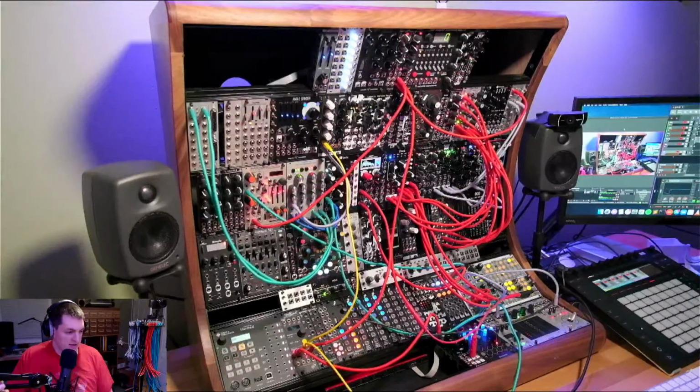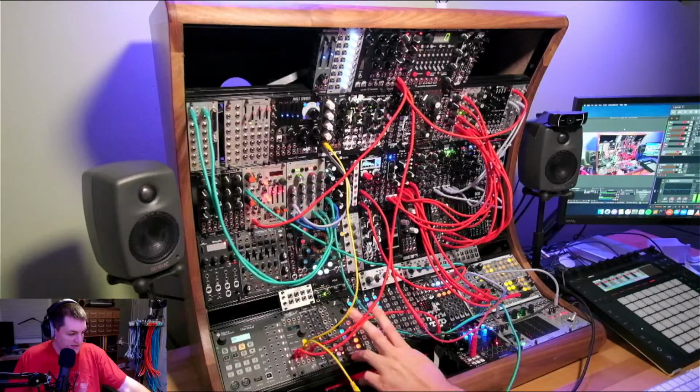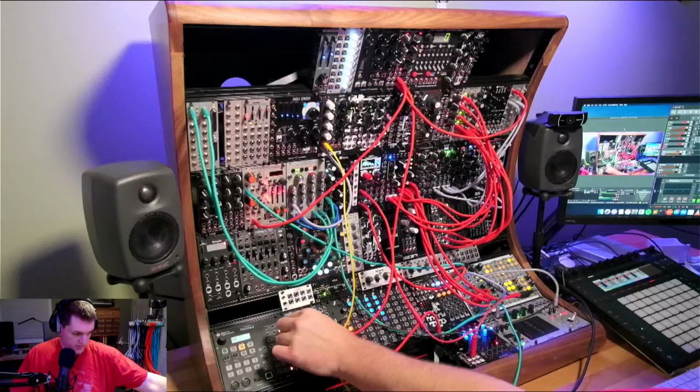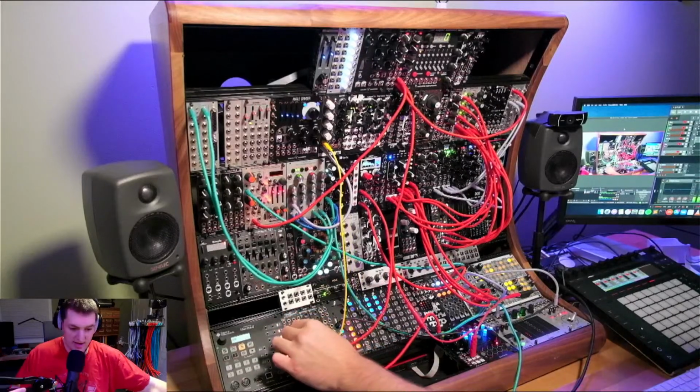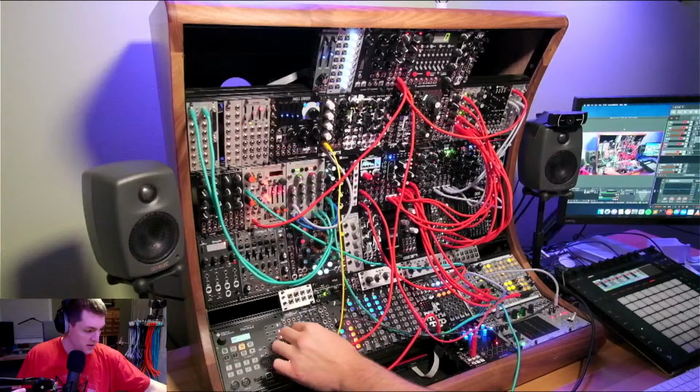So let's start patching. Right now the clock coming into Grids from Pam's, I think our BPM is set really high. I'm going to turn this way down. I like slow things. So let's turn that down to start.